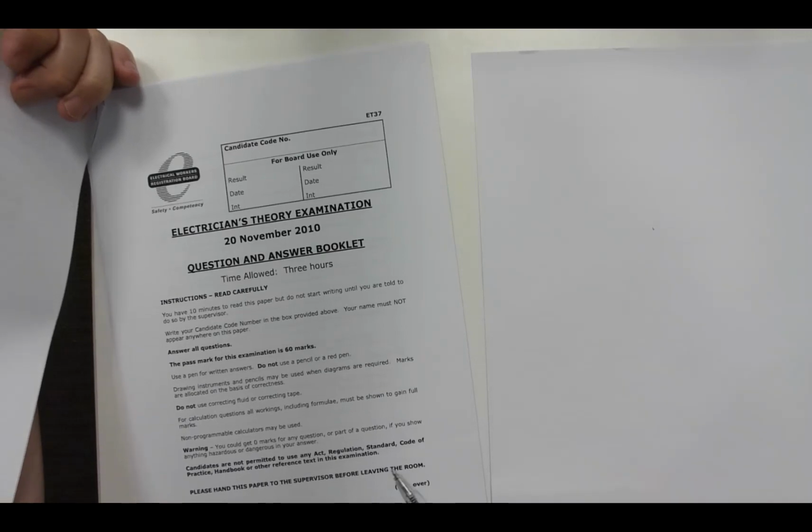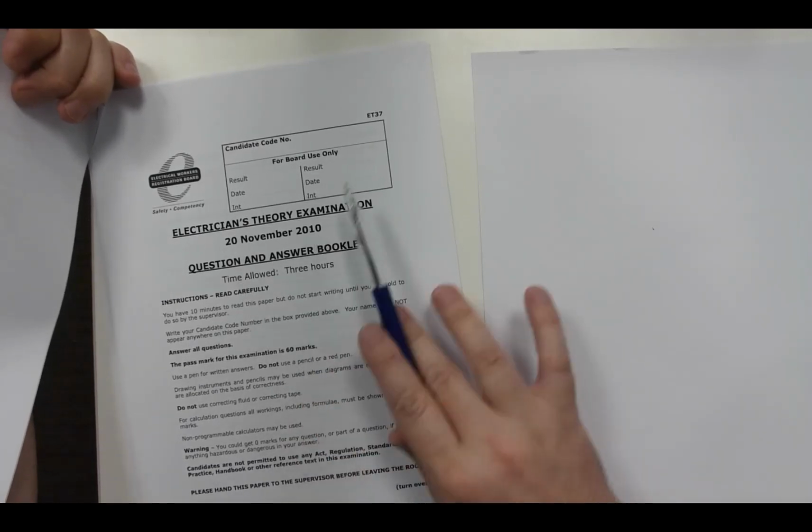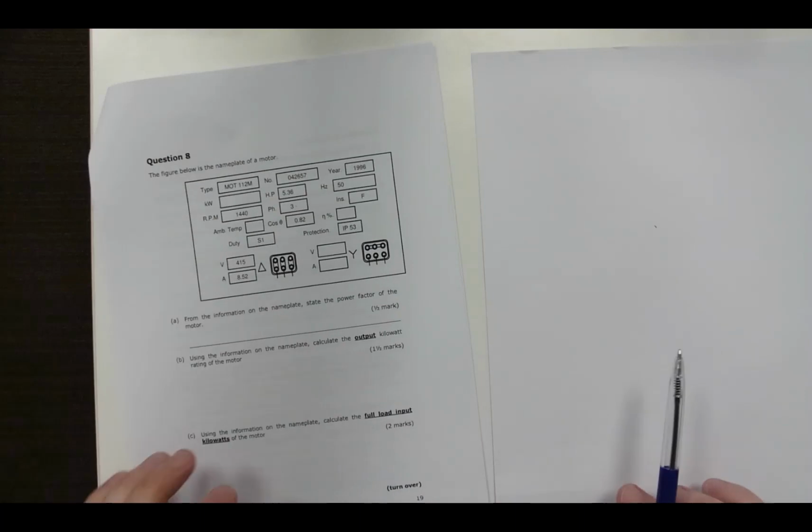Okay, so now we are looking at 20th of November 2010 ET37, and we're looking at question 8.